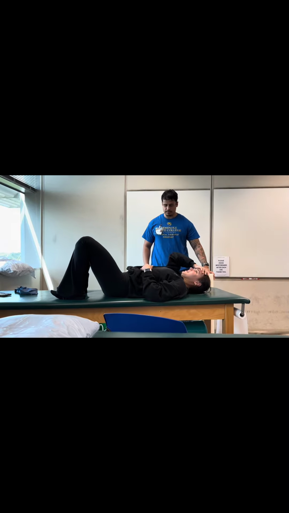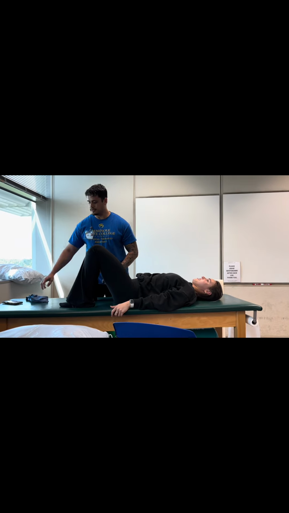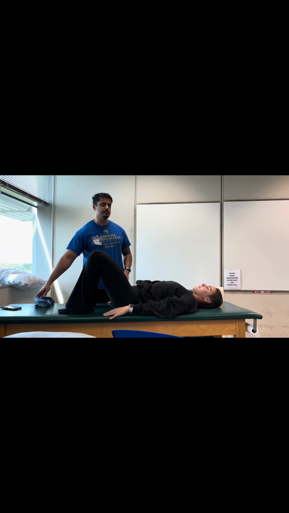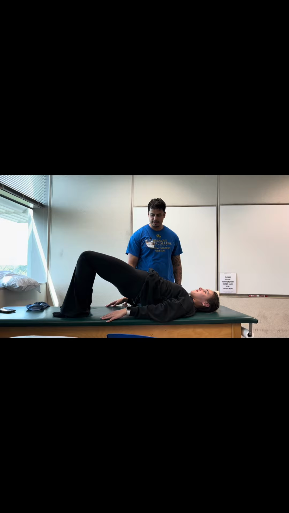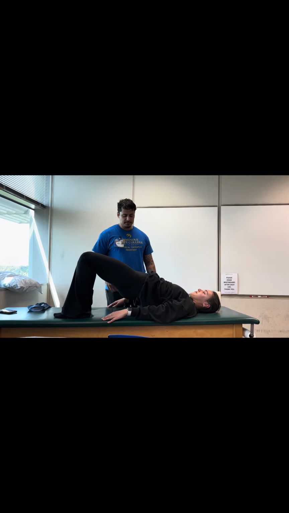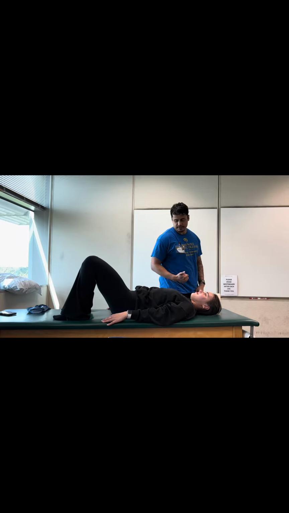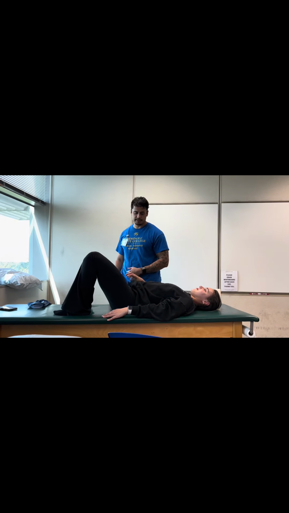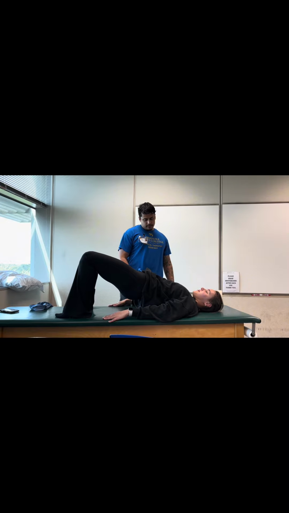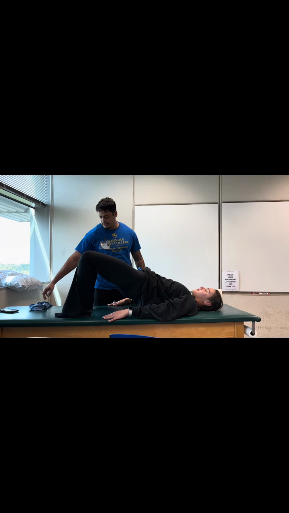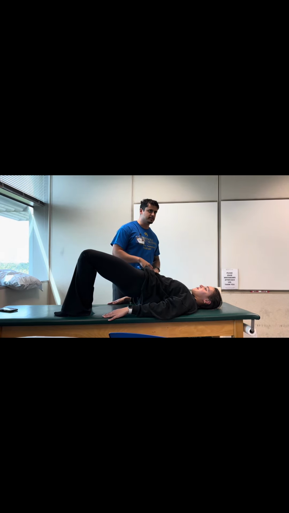Awesome. Alright, so we got clamshells. You would like to cue the patient to drive their heels into the table, and then bring their pelvis up while keeping their hands down. And this helps with strengthening of the hip extensors and then some trunk stability, because you have to keep your trunk extensors stable so you don't have trunk flexion.